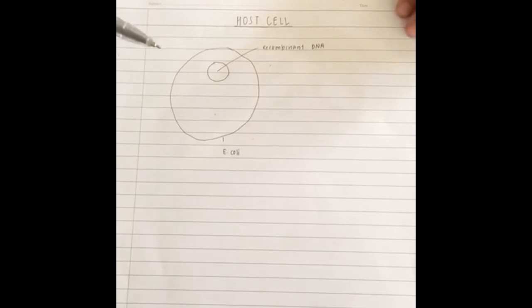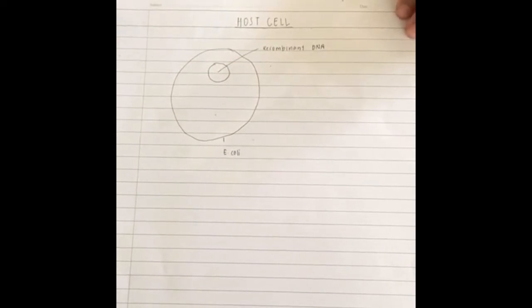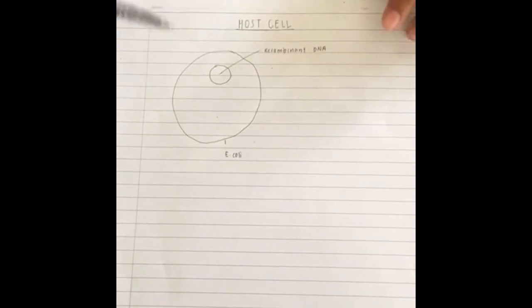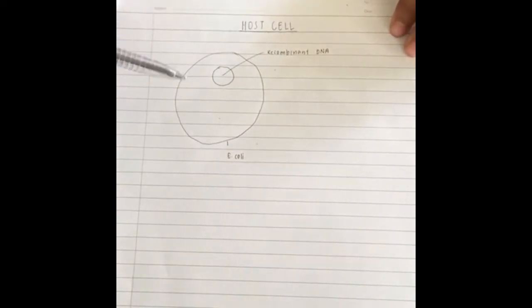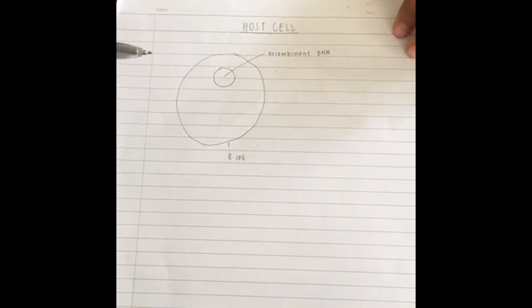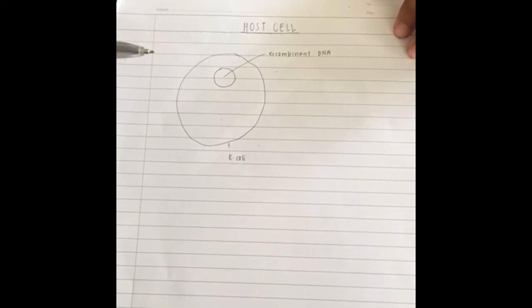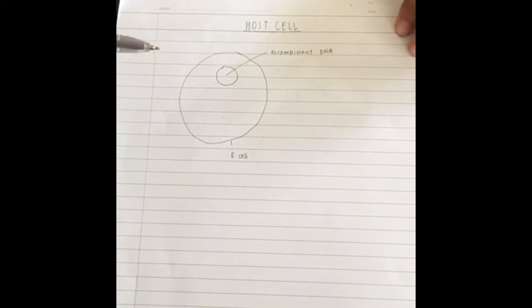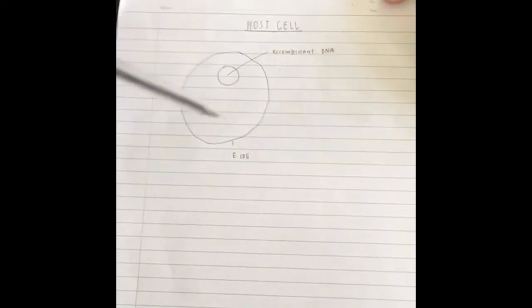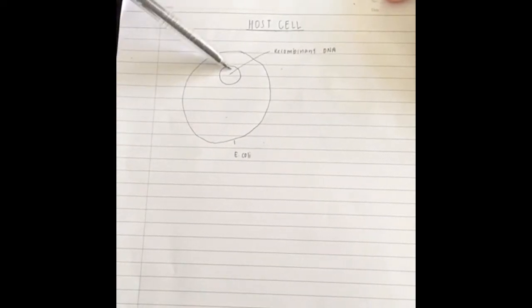The reason why bacteria is the most commonly used as a host cell is that the DNA can be easily isolated from or introduced into a bacterium. Okay. And bacterial cultures grow quickly, rapidly replicating any foreign genes that they carry. Okay, for example, like E. coli. This is the E. coli, and this is the recombinant DNA.